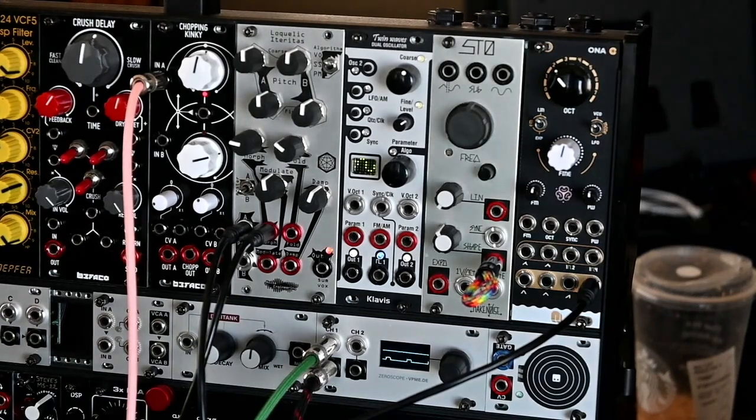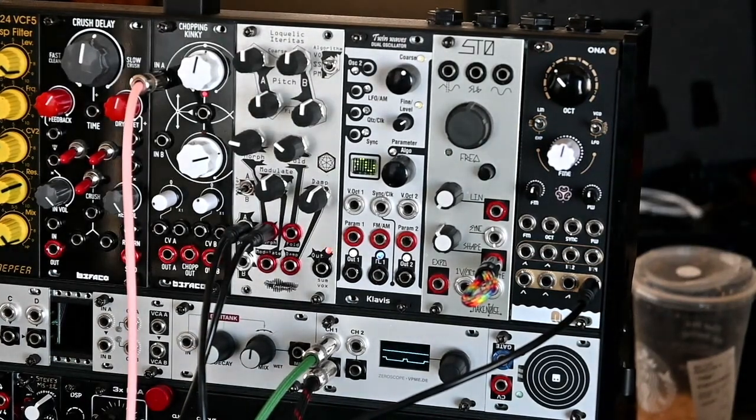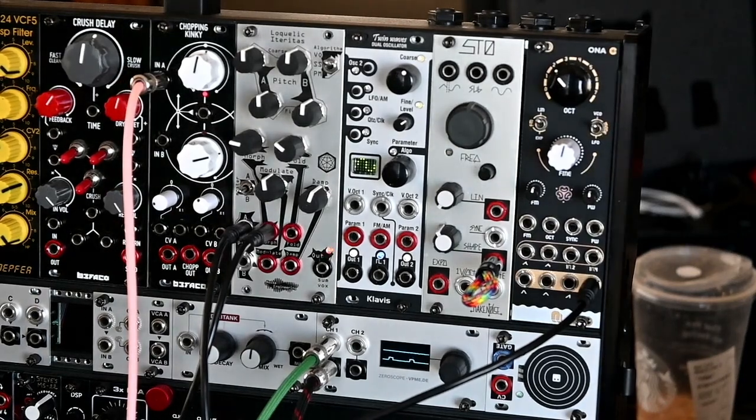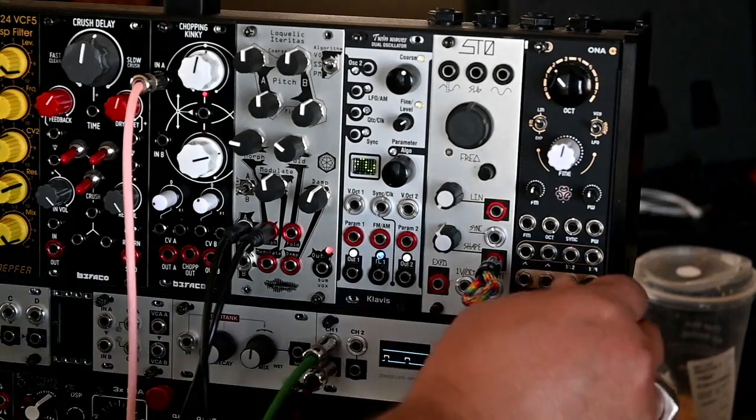There's a request to talk about the shape of the waveform. What shape do we have right now? Right now we have a square shape. I don't know how to describe a square wave. How do you describe a duck? If you don't have anything to compare it to, it's a duck. This sounds like a square wave, but we call it a square wave because it's square looking on the oscilloscope.